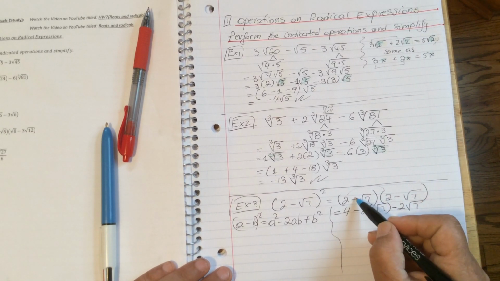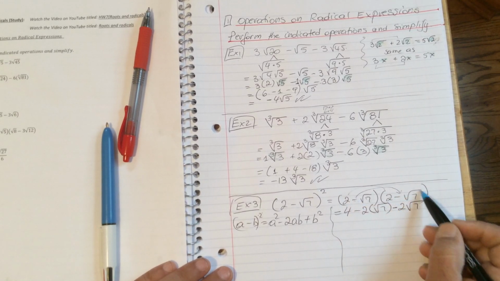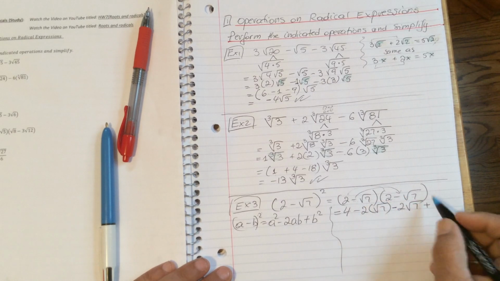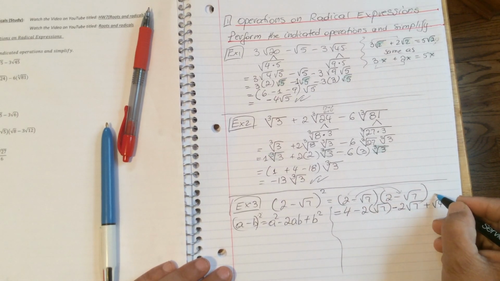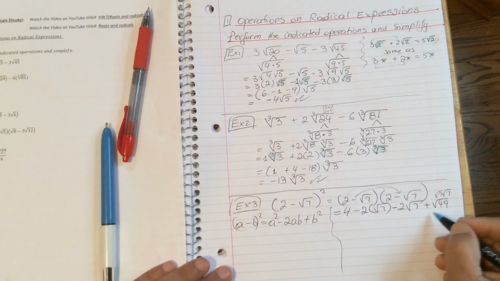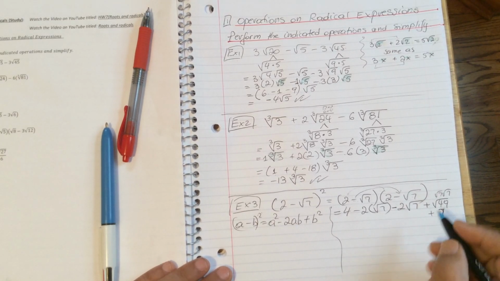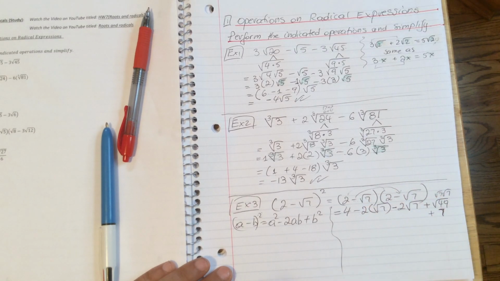And when I multiply negative square root of 7 with negative square root of 7, I have a positive product, and this is the square root of 49. You can leave this as the square root of 7 times the square root of 7, because both of them are the same. They will give us 7. So if you want to leave it like that or multiply, it doesn't matter.